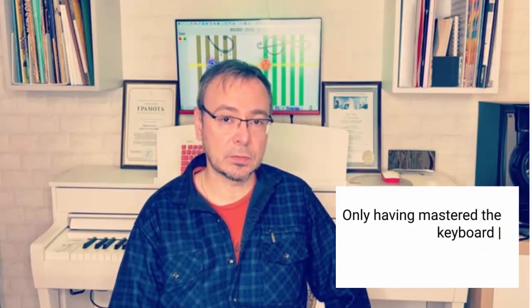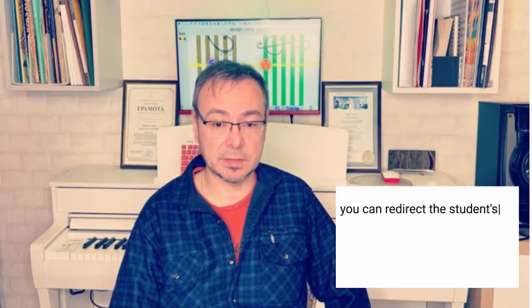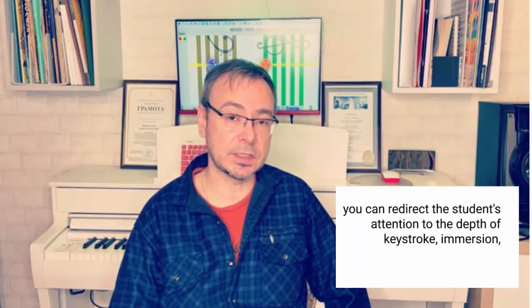As for the issue of piano technique and hand placement, in the Soft Mozart system its solution is based on the natural conformity of the student's development. So, at the initial stage of training, the student's attention masters the geography of the keyboard in breadth. Therefore, it is completely meaningless to talk about sound quality or beautiful hands. For a beginner child, this is an impossible task. Only having mastered the keyboard geography, you can redirect the student's attention to the depth of keystroke, immersion, work on quality of sound.